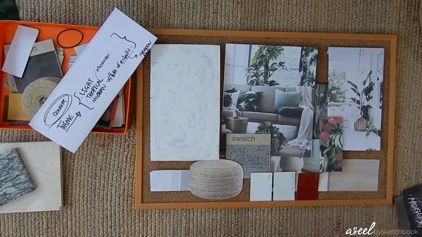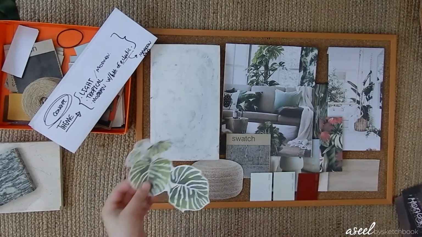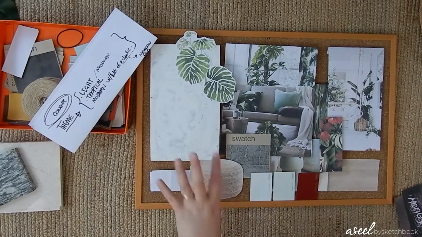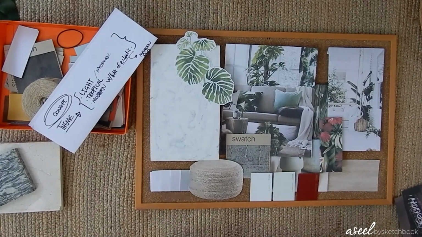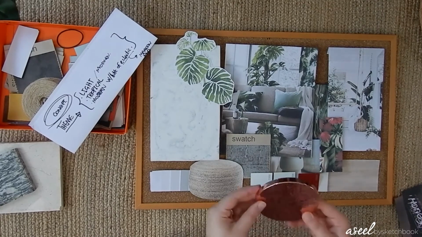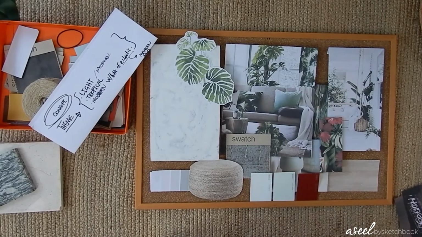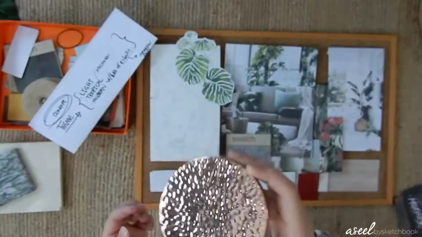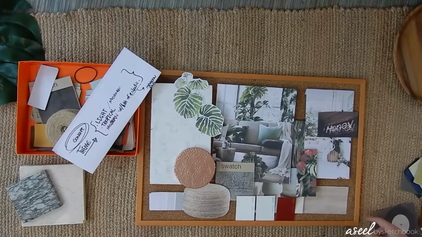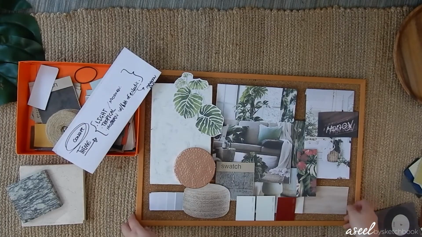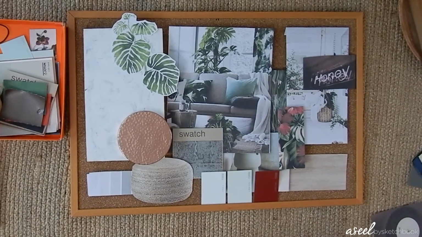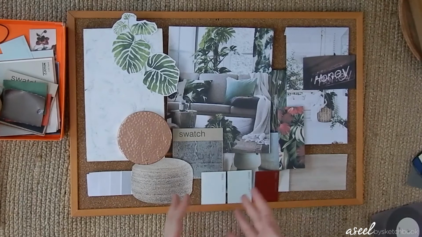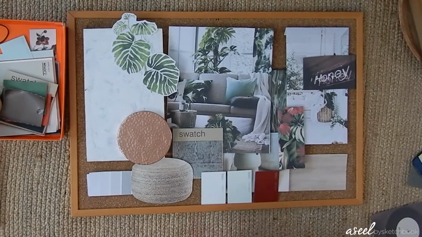And now, to just give the mood board some life, I add cutouts of the green leaves that I also really love. And at the same time, I'm going to be adding a little bit of rose gold as my metallic accent. So yeah, this is the final look of the mood board. It's exactly the mood that will fit nicely in my living room. I'll show you in the next video how we can turn this into reality. So stay tuned for that.